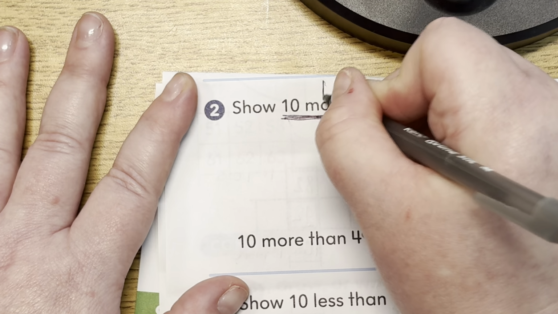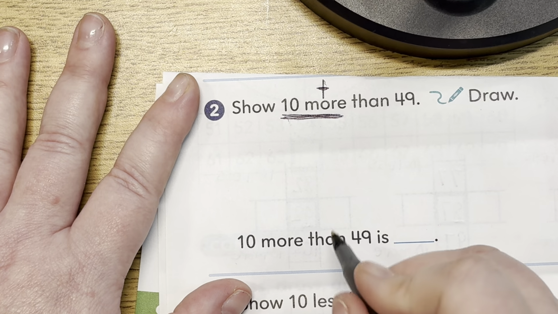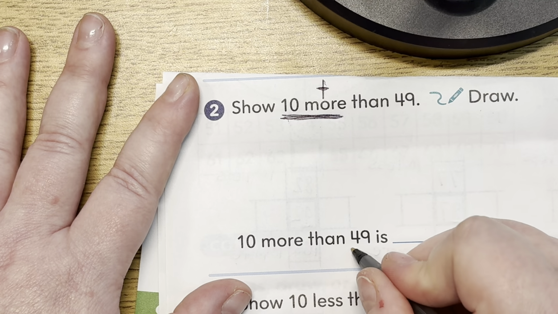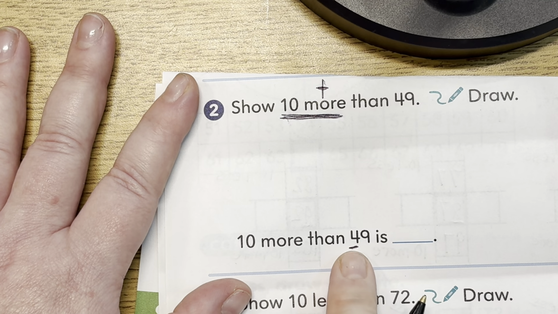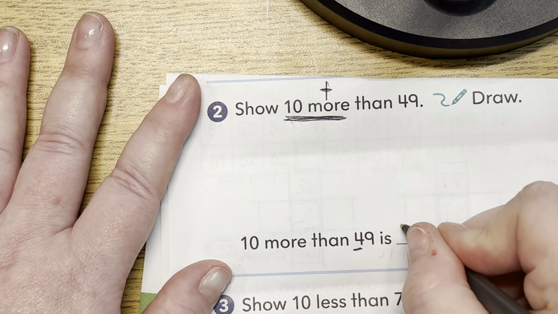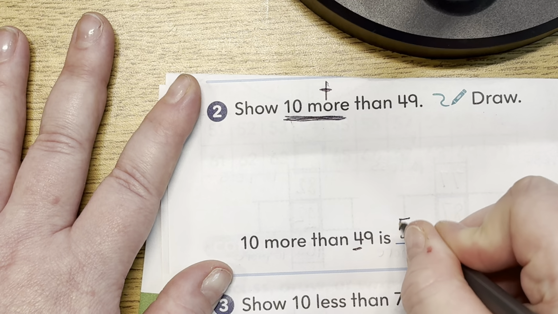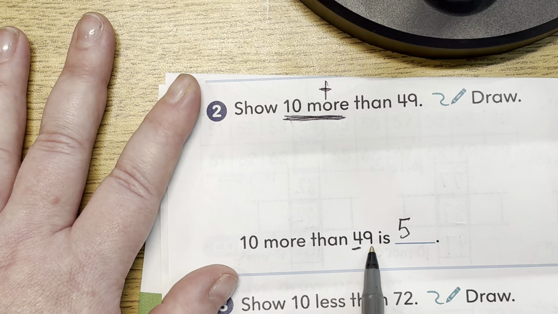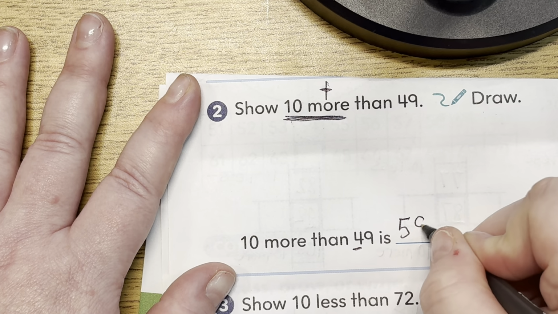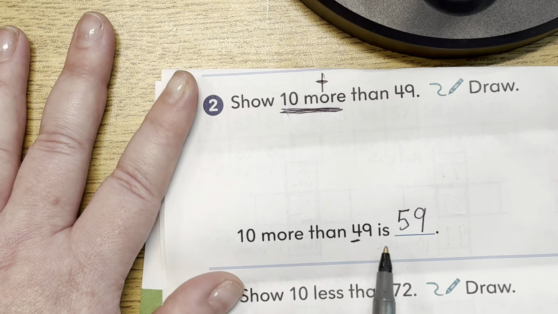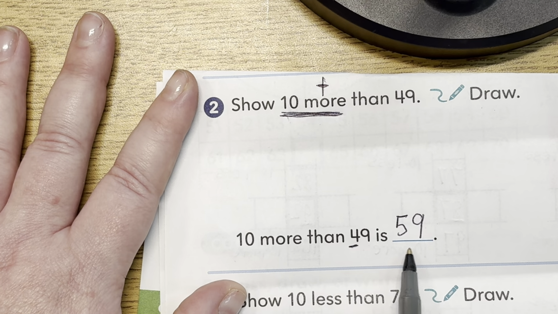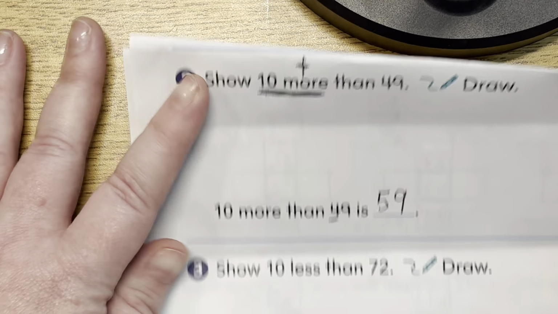Yeah, that's right, I'm adding. I'm gonna go up a 10. So if I have 4 10s and I get another 10, what's gonna happen? Yeah, I'm gonna have 5 10s. And we know that our ones place is gonna stay the same, right? So it went from 49 up to 59.